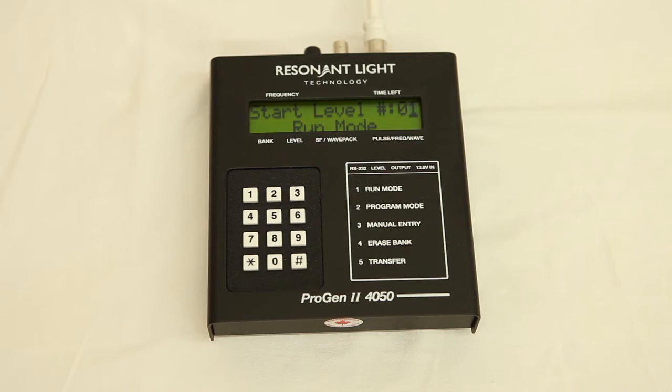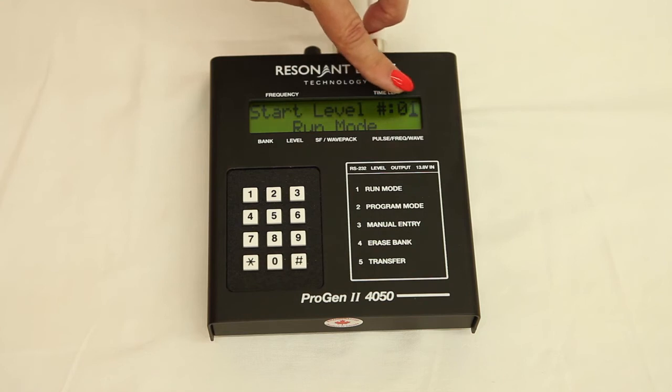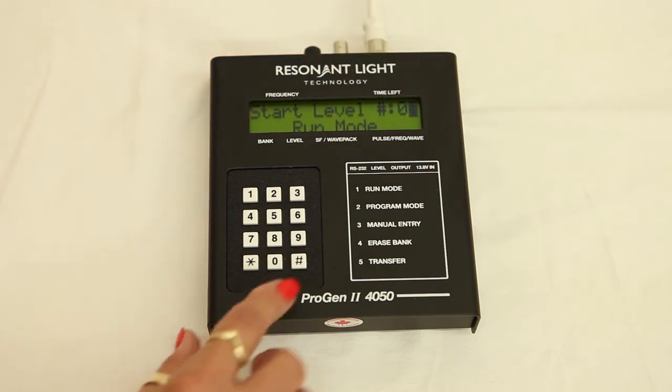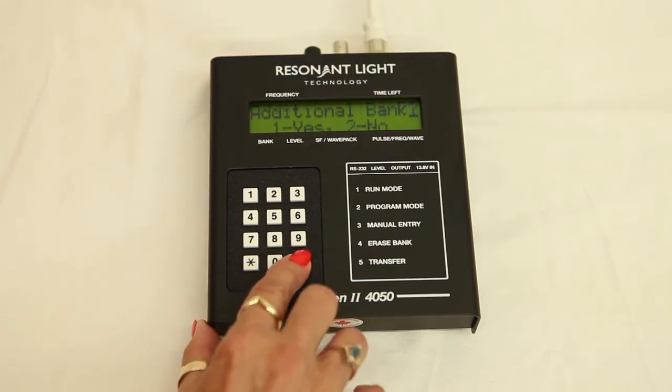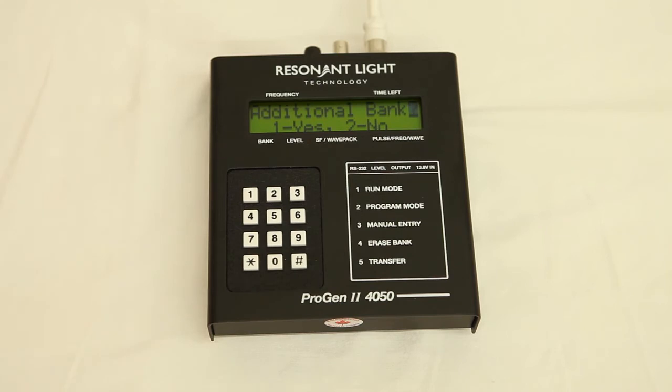The Progen will ask which level of the protocol to start with. Push pound to start at level 1. Higher levels are simply a later point in the bank, which can be used if you stop a program early or want to restart at the same point later. You can split a bank, such as Bank 21, in half, letting the Progen run until it reaches level 10, then running from level 11 to level 21 later in the day.